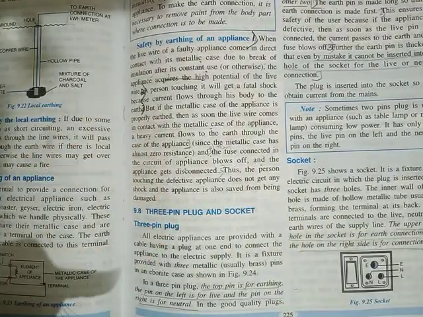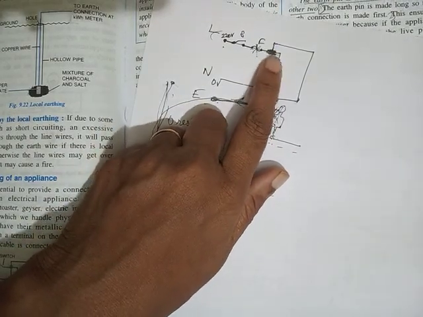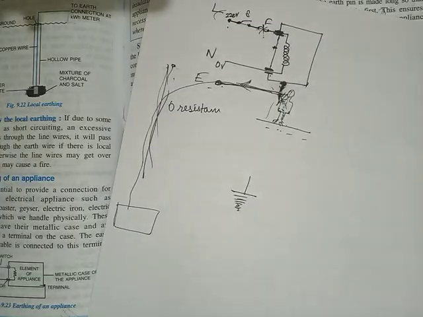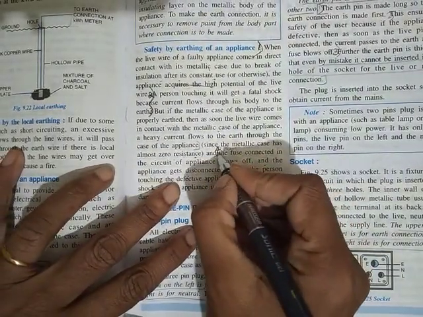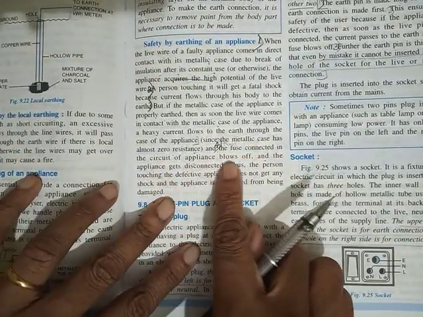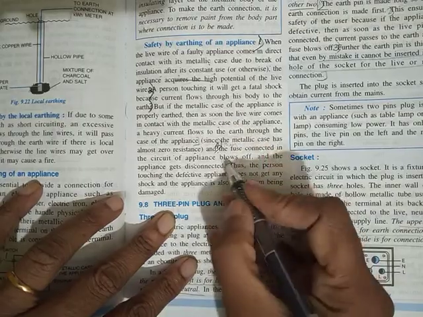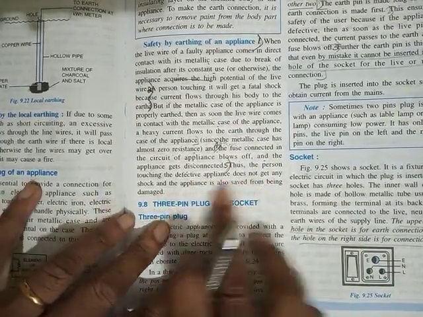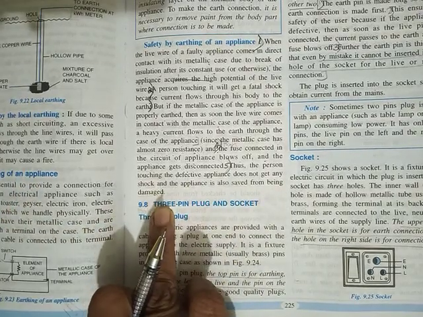Okay, two ways it protects. One is it protects you from getting a shock. The other one is it protects the appliance from getting a high current and then melted off, or it can get melted or blasted off. Okay, that's why the fourth thing that happens is the fuse connected in the circuit of the appliance blows off and the appliance gets disconnected. Thus, the person touching the defective appliance does not get any shock and the appliance is also saved from being damaged.